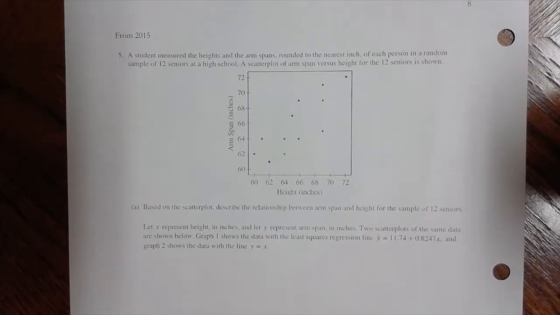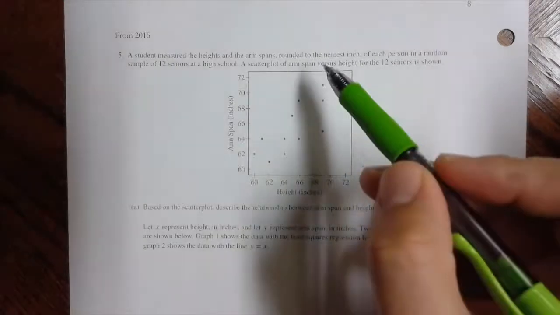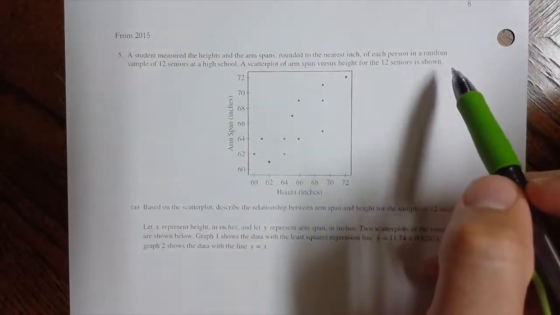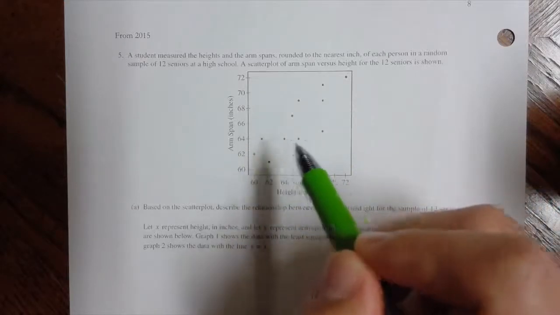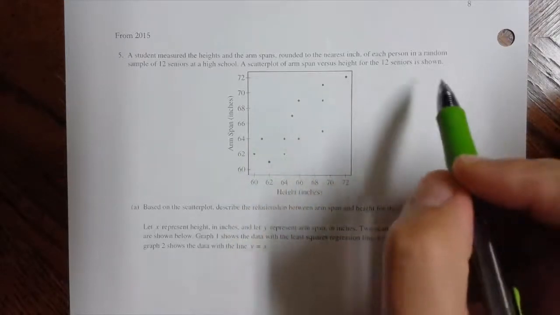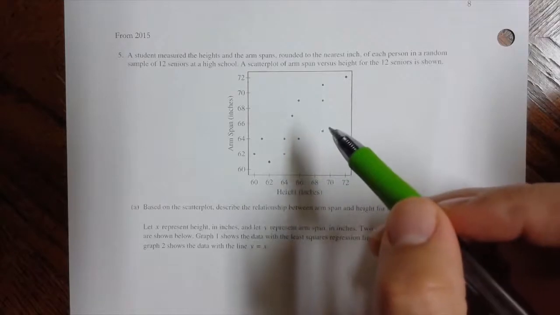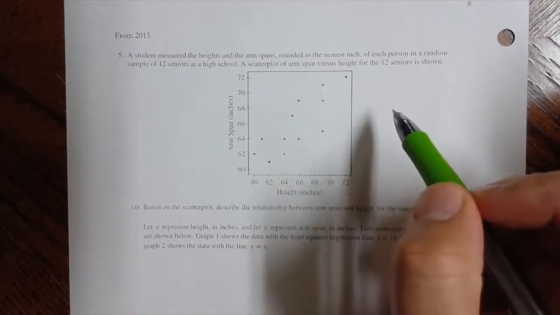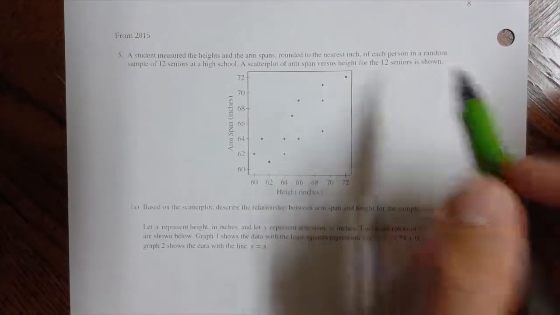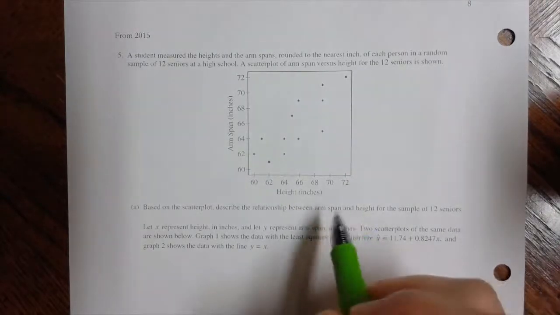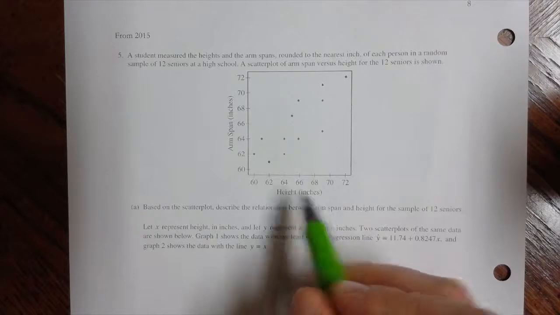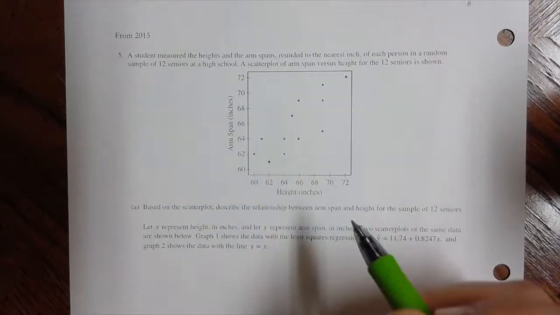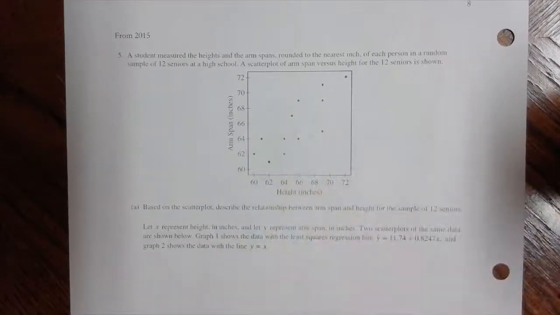The thing you'll notice is it's a pretty quick prompt in terms of the amount of reading to do. Basically, a student measured heights and arm spans, rounded to the nearest inch, of each person in a random sample of 12 seniors. A scatter plot of arm span versus height for the 12 seniors is shown. Just like a typical AP Stats display, it's labeled in terms of height in inches and arm span in inches. And you get a quick visual of this display.